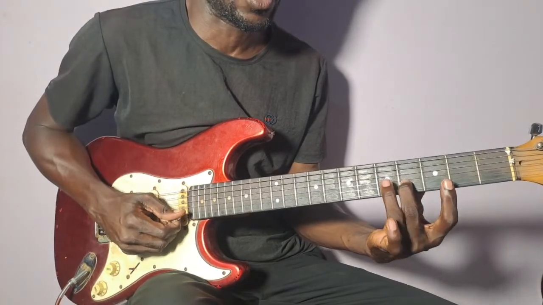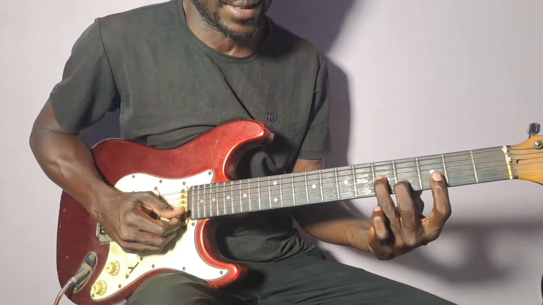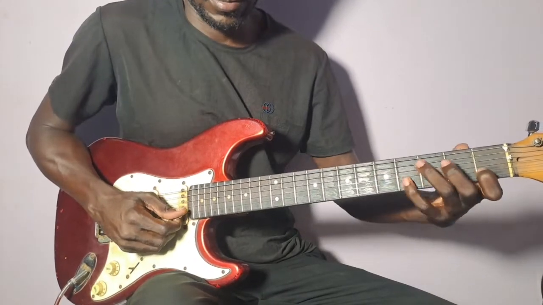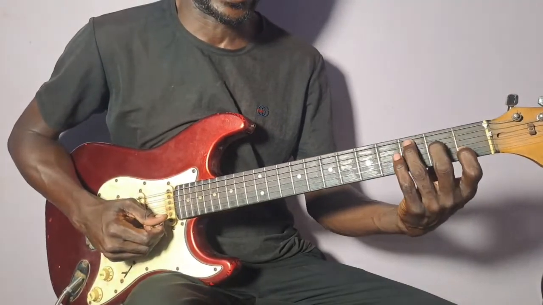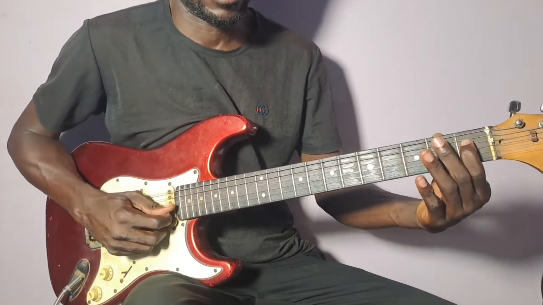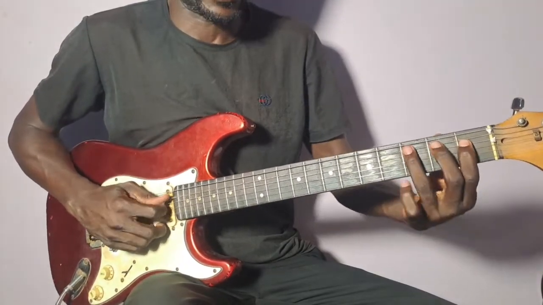That is mo, do, flatted third. You have it here. You have it here too. On the second string, that is a cage system, C shape. That is E flat.